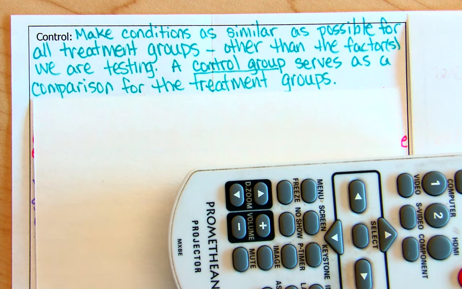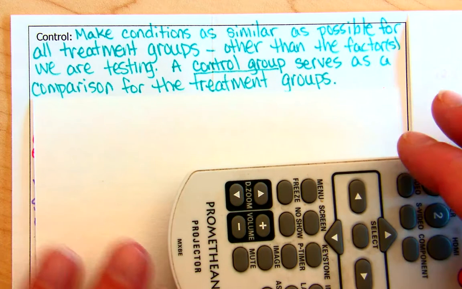So a control would be we mixed men and women in both groups. Okay? So that would be one of the controls: we made sure the groups had the same number of men and women in each group. So sometimes they will ask you, how is a control used in this experiment?